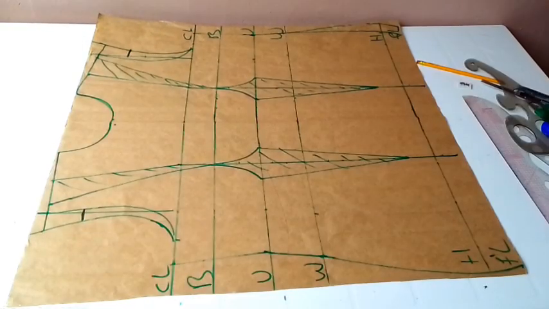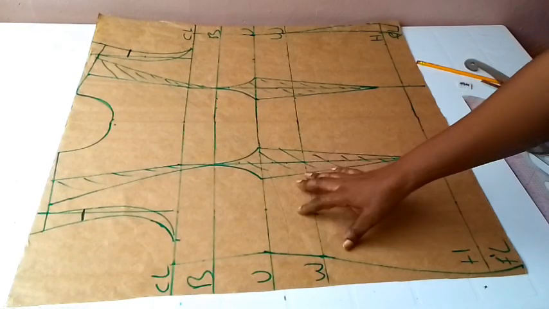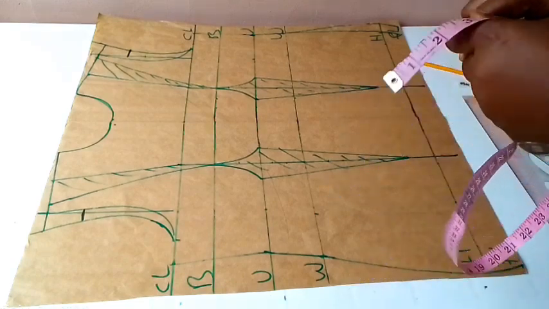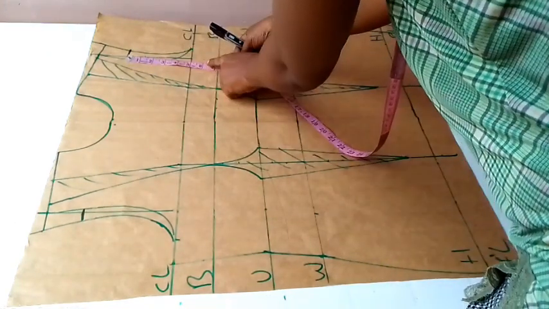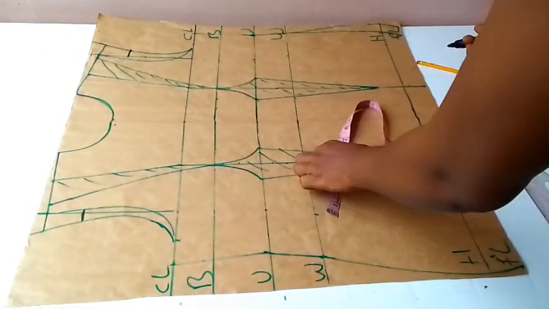You can see that I open it up and I duplicate what I have on this other side. What I drew on the other side, I redrew on this side as well.